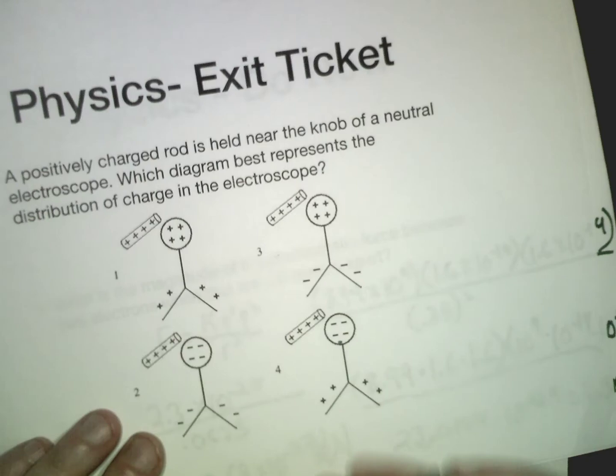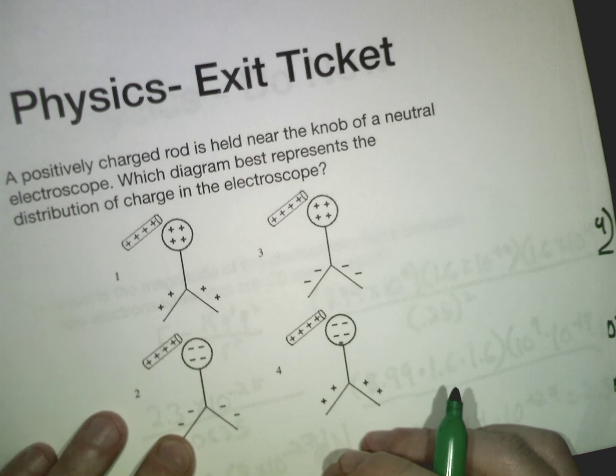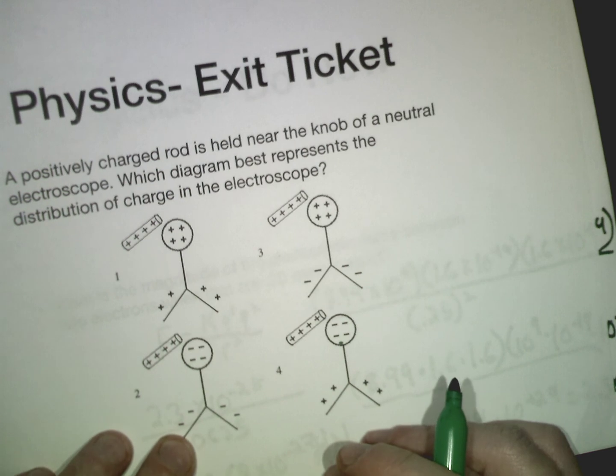And finally, exit ticket. Okay, can I do this in under 30 minutes? A positively charged rod is held near the knob of a neutral electroscope. Which diagram represents the distribution of charge in the electroscope?